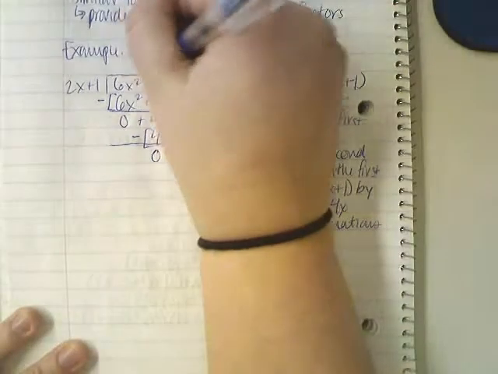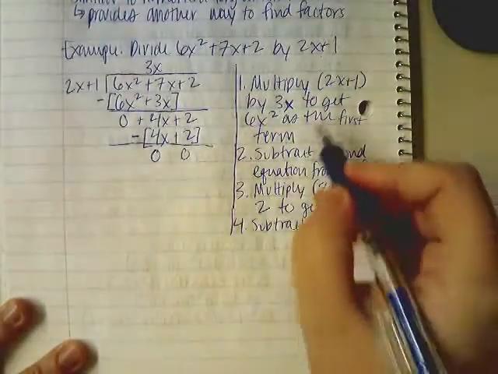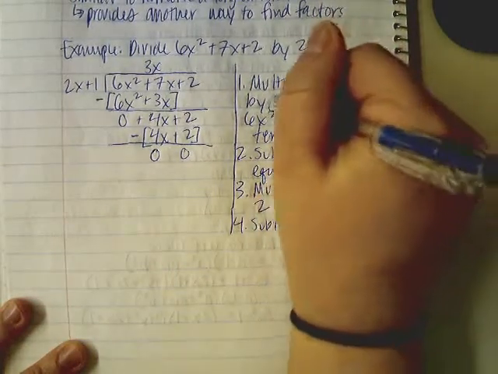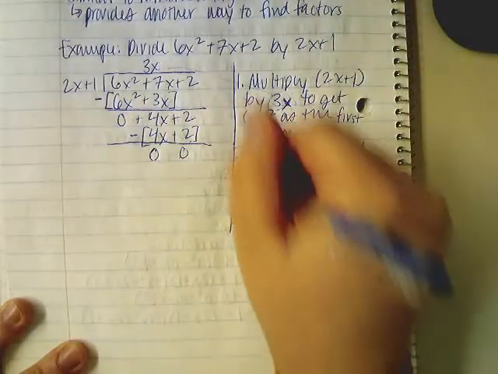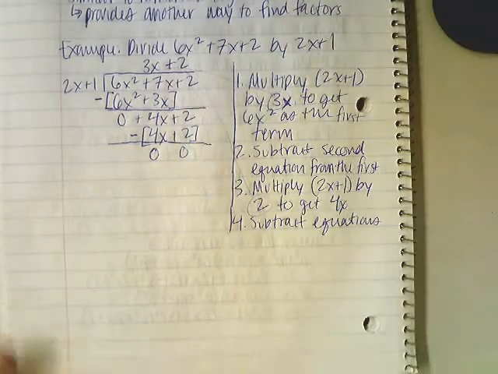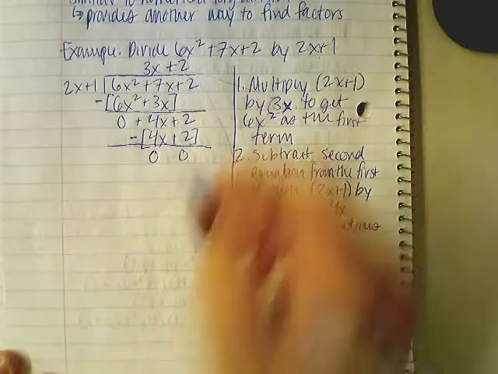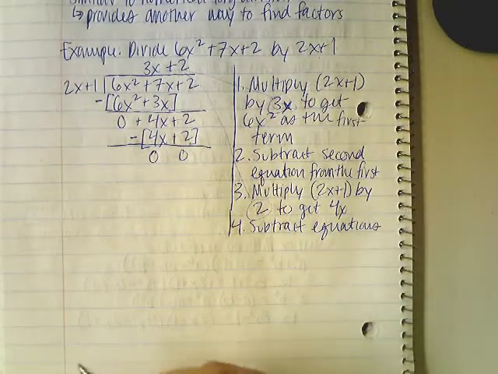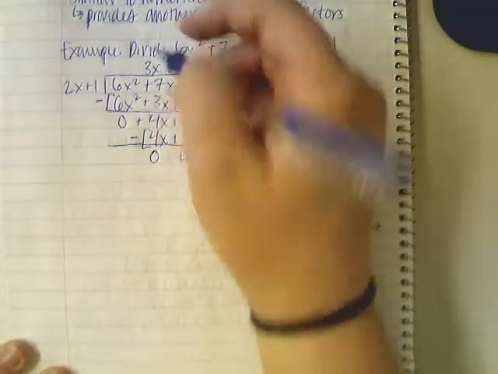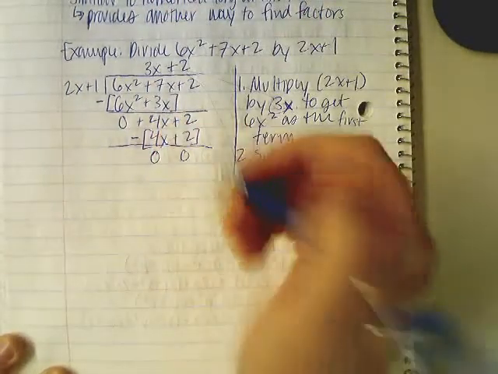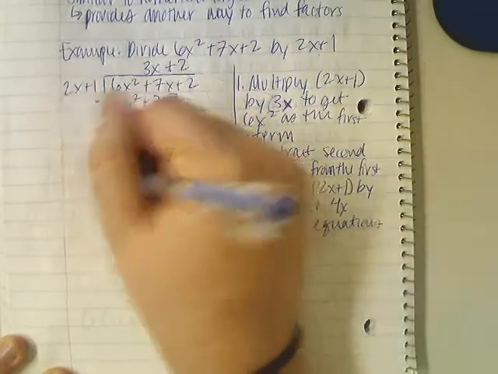So sorry, I skipped this step. I write this on the top. So I multiplied by 3x. So that's my first term, and 2 is my second term. So I have 3x plus 2 is my answer. I should have been writing them as I was doing the work, but I multiplied by 3x and then 2. So my solution for this is going to be 3x plus 2.